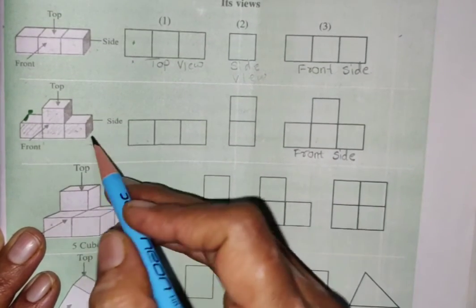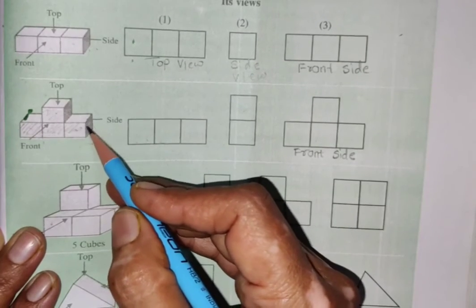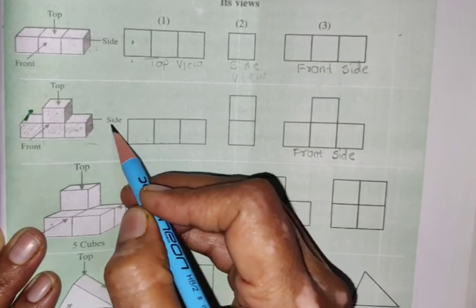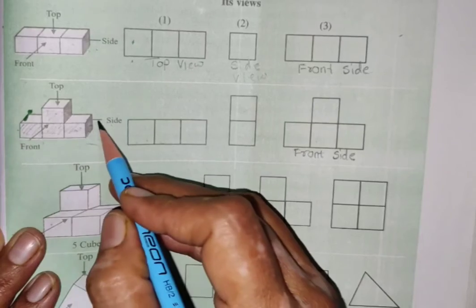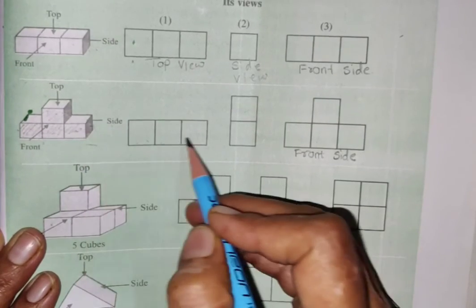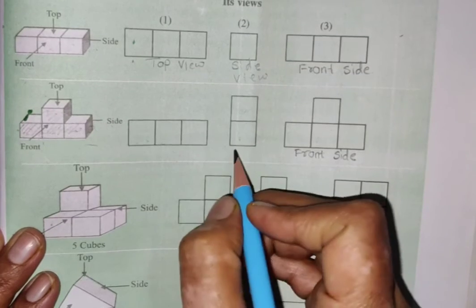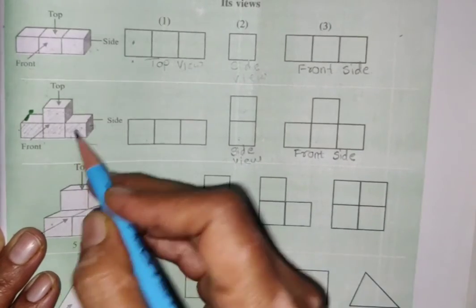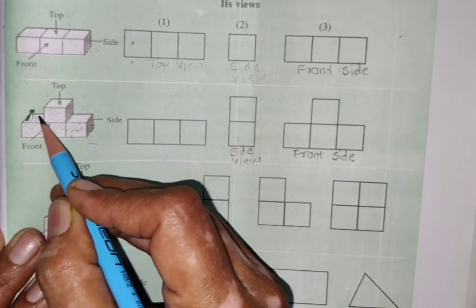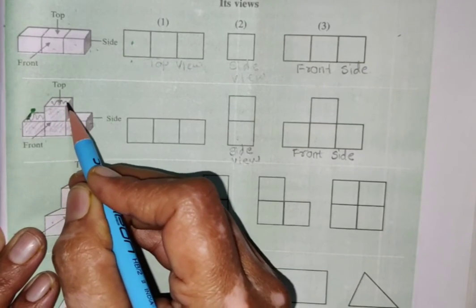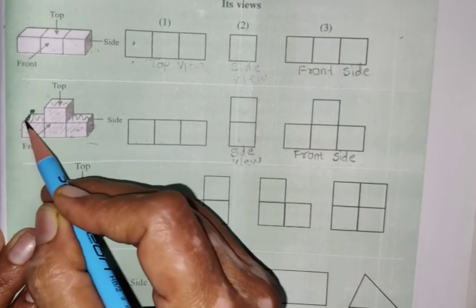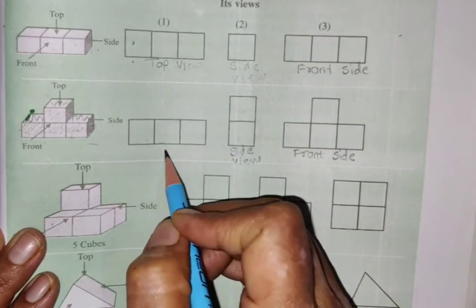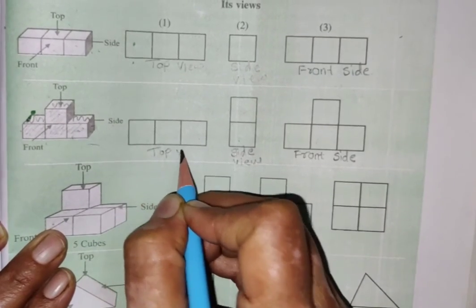front side. Now when you watch it from this side, the shaded region is already darkened here. See, one above the other, only two boxes will be seen. From which side? Left and right side. So here it is marked. So which side is it? It's a side view. You could see two boxes here. So we will write side view. And when you watch it from the top, this will be observed, this will be observed, and this will be observed. 1, 2, 3 boxes will be seen from the top. So these three boxes are seen here. So this is top view.